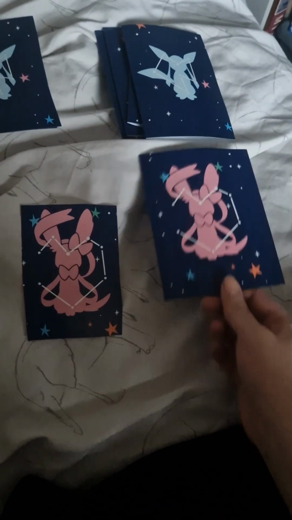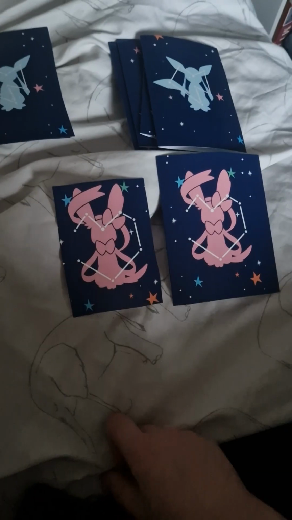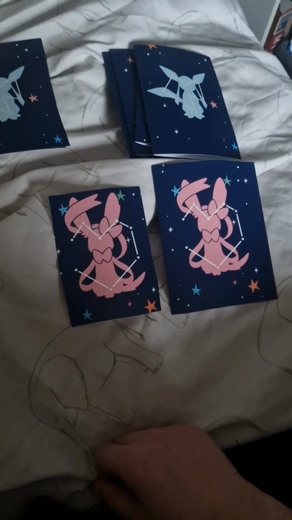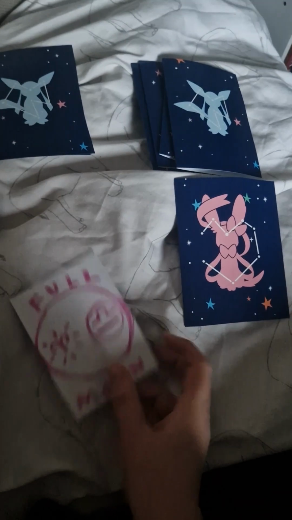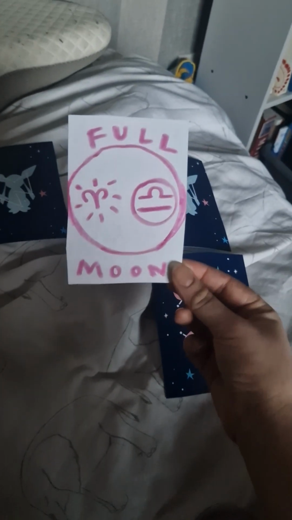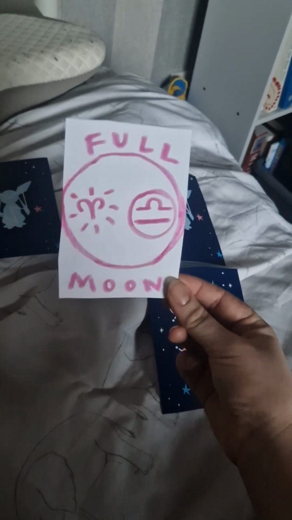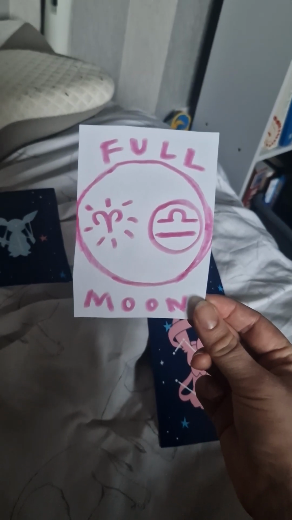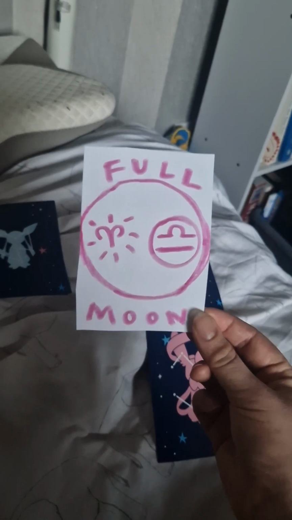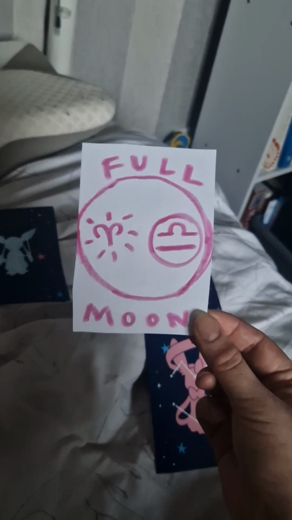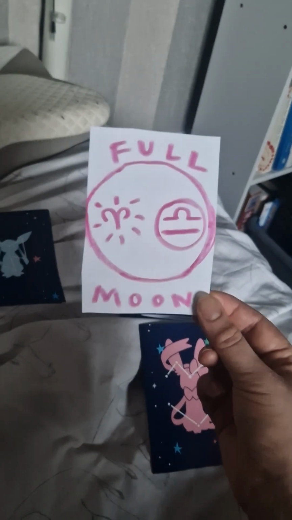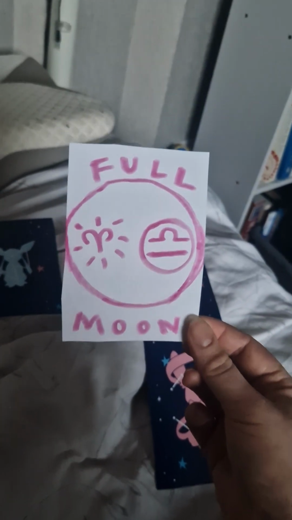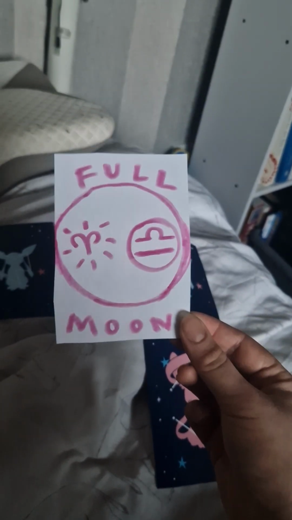So we have my absolute darling Sylveon. And I like how both of these turned out. I do like the new version better, but I do like the prototype as well. So here's the prototype. We got a nice full moon, and here it is. It's beautiful. Absolutely nothing wrong with it. It turned out really good. The Aries symbol turned out perfect. Obviously, the sun is still in Aries for the sake of all of these cards, and the moon is now in Libra, which is how we get our full moon.